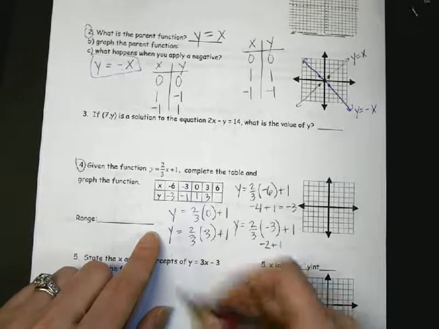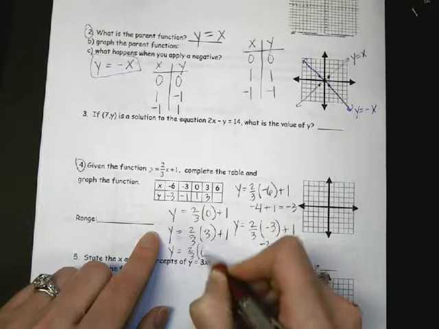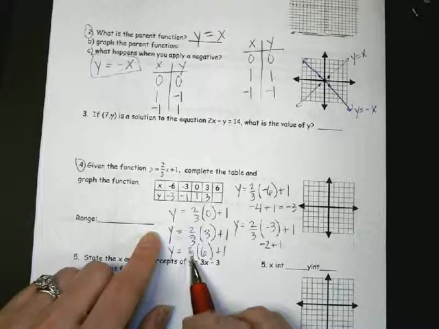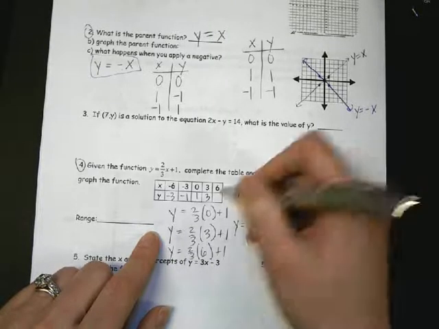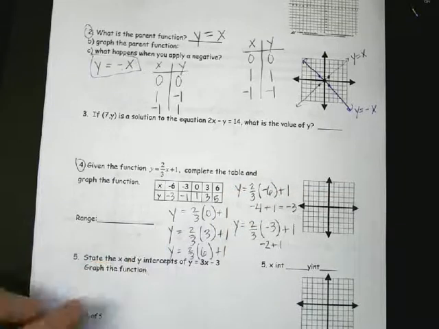And then lastly, y equals 2 over 3 times 6 plus 1. 2 over 3 times 6 is 4. 4 plus 1 is 5. So now I have my range values.